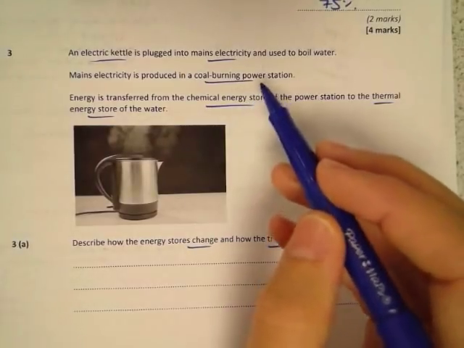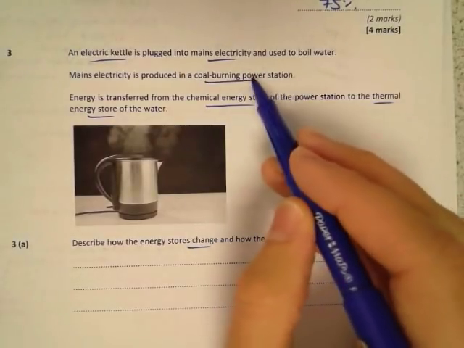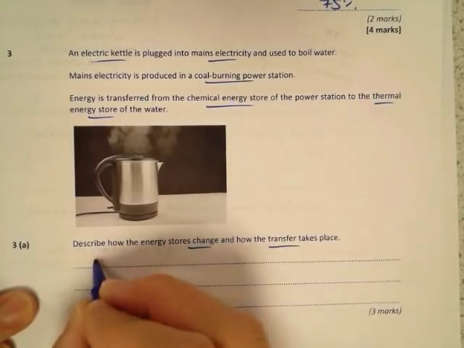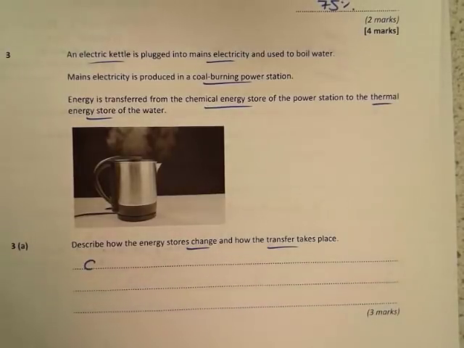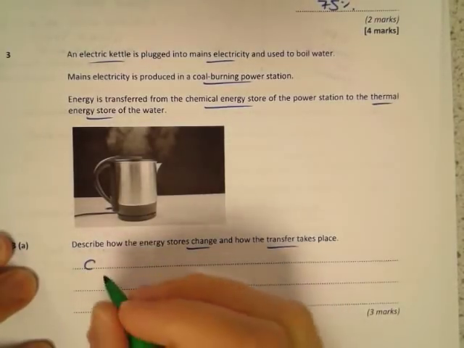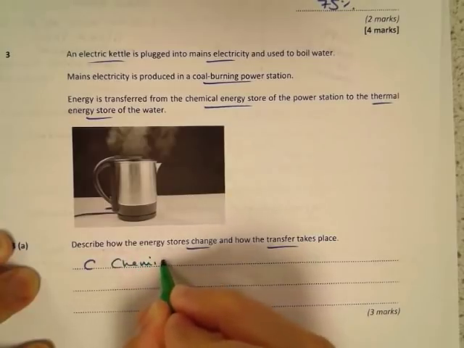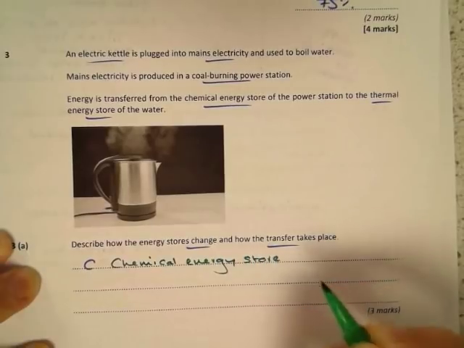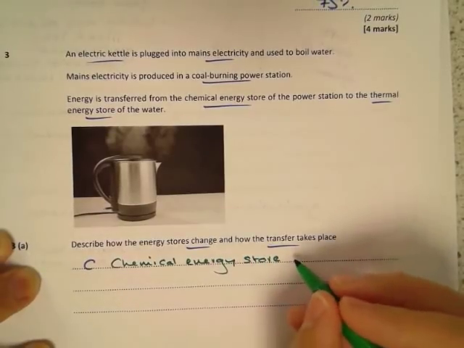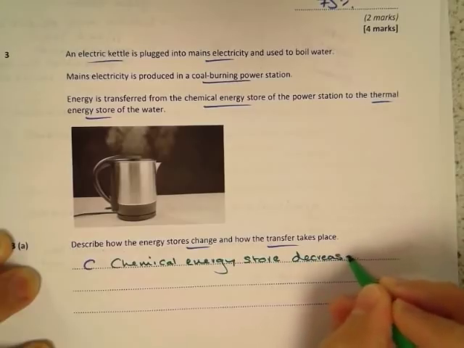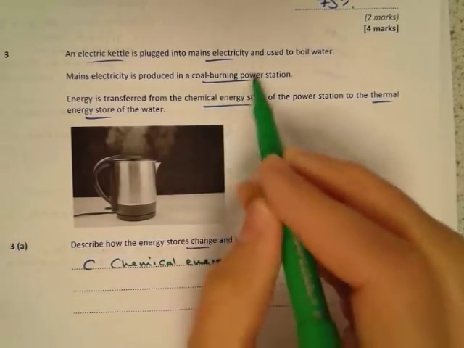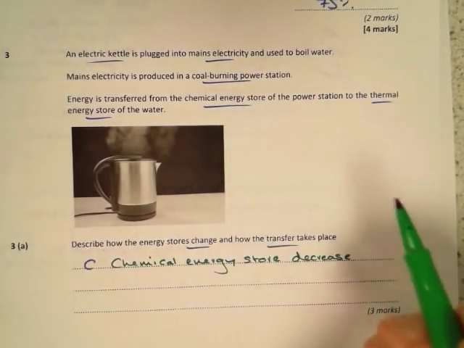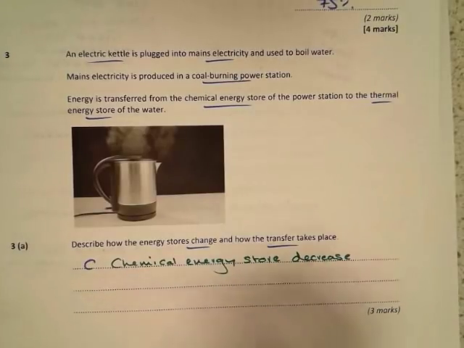If we start off with all of the energy in the coal burning power station and that begins to transfer to the kettle, the chemical energy store, I'm always getting my pens mixed up here, aren't I? The chemical energy store is going to, have a think about it, it's going to decrease because we're using up some of the chemical energy, or at least transferring some of the chemical energy to another store, so that is going to decrease, right?